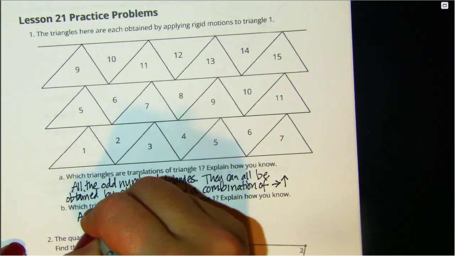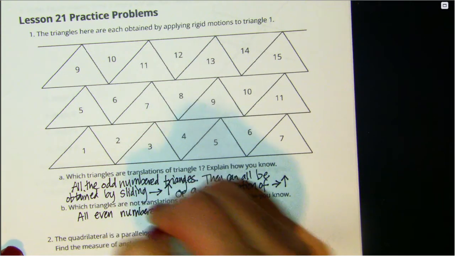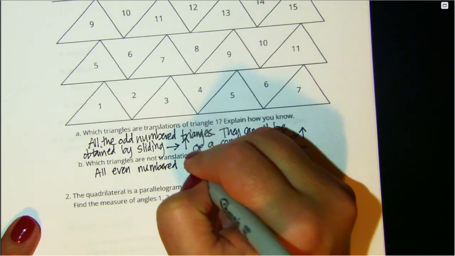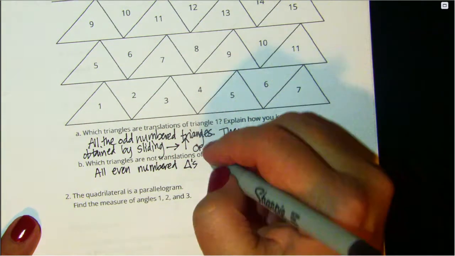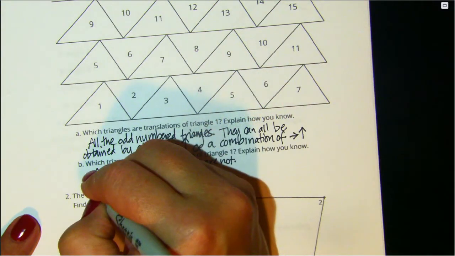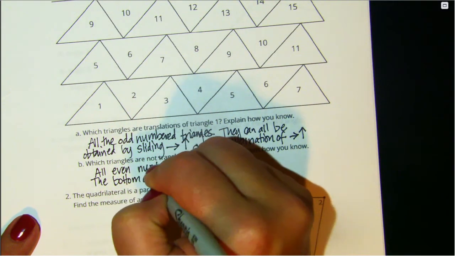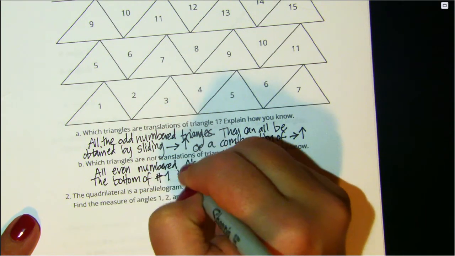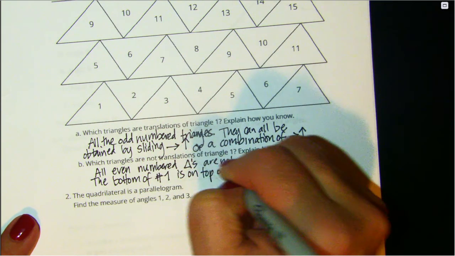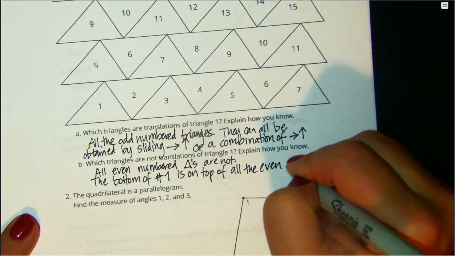So all the even numbered triangles are not. How can we tell? The bottom of number 1 is on top of all the even triangles.